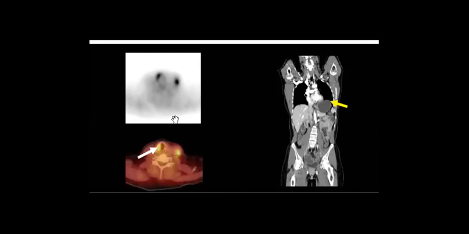And this is one of the important questions in the exam when he wants to test your knowledge. So this is left phrenic nerve paralysis with diaphragmatic elevation. There is absent normal uptake of the left vocal cord. Okay, and there is tracer uptake.